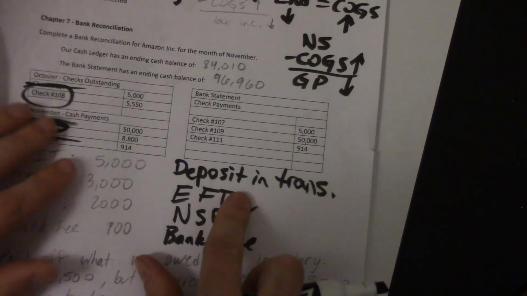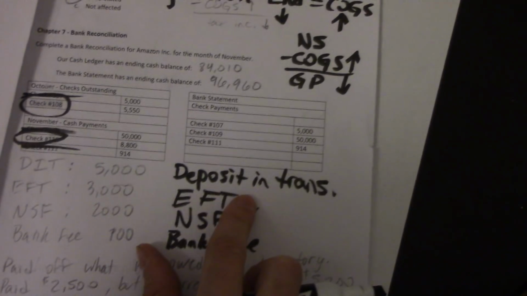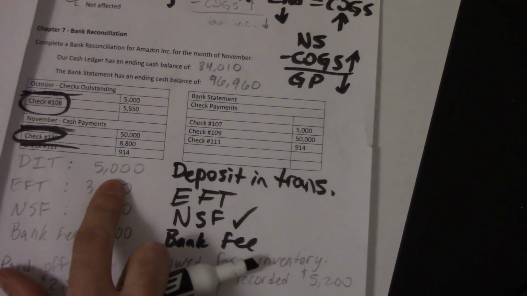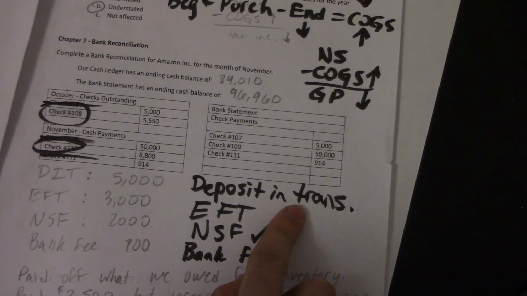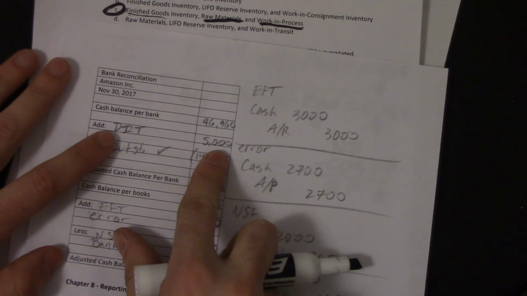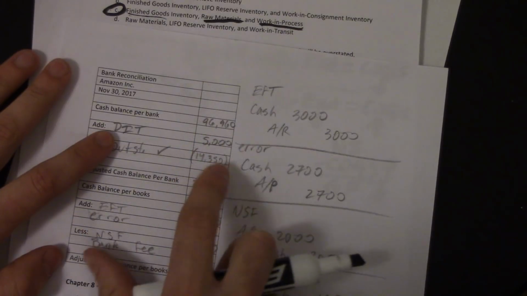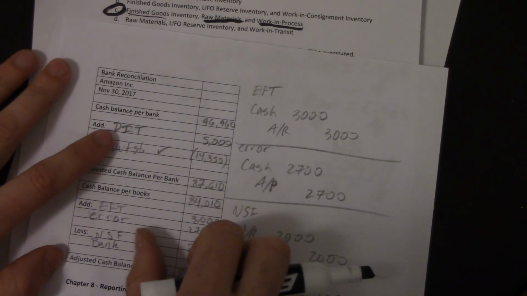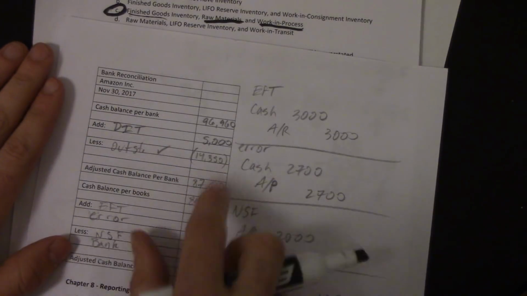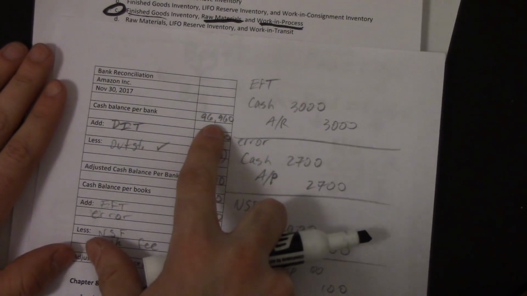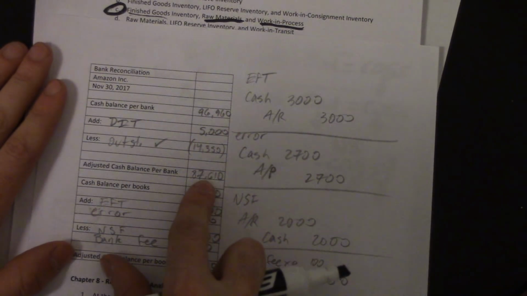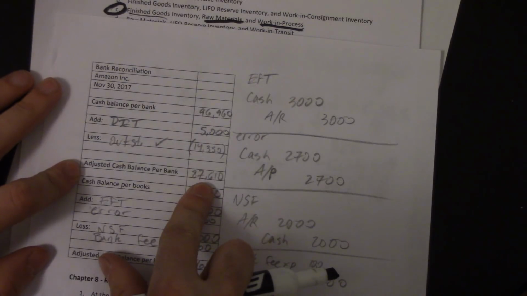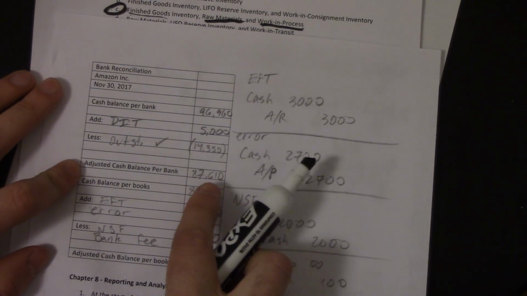And then we can move on to this deposit in transit. A deposit in transit is, we've deposited this $5,000, but it's still in transit. The bank has not seen it yet. Since the bank has not seen the deposit, we're going to add that $5,000 to what they've stated that we have. And that's all the things that affect the bank side. So we'll take $96,960 plus our deposit in transit minus our outstanding checks to give us an adjusted cash balance per the bank of $87,610.